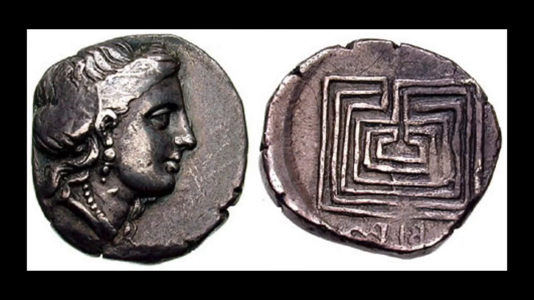The same is true for the 5-circuit concentric labyrinth that meanders out and in, and this is an example of a 5-circuit square classical labyrinth on a Cretan coin.